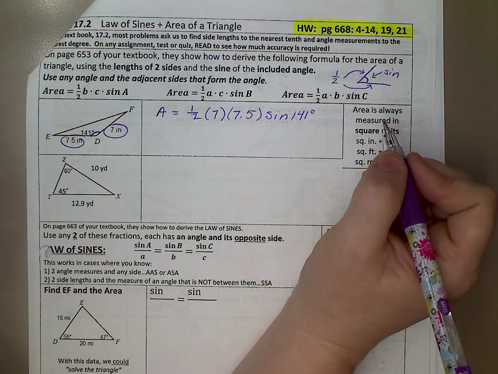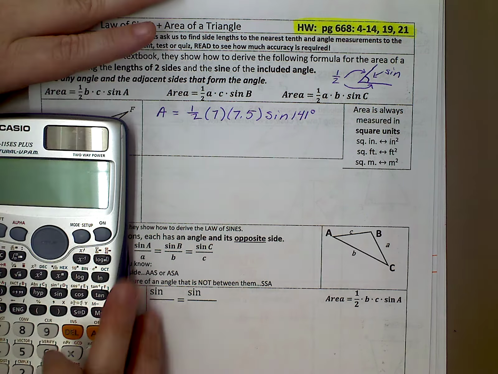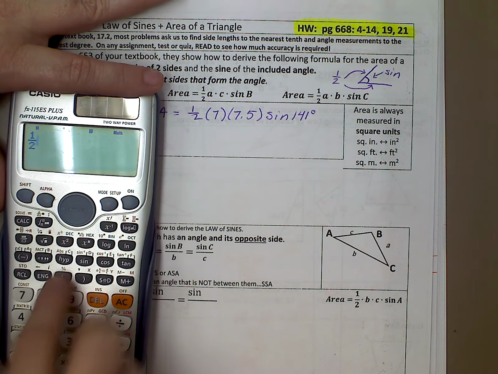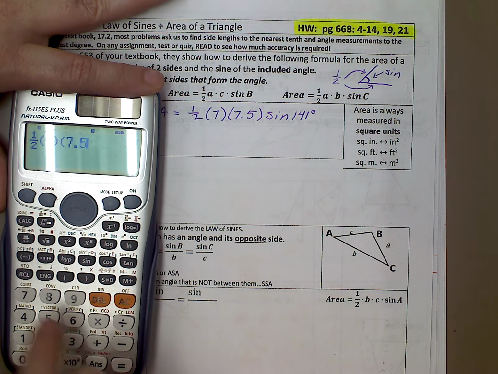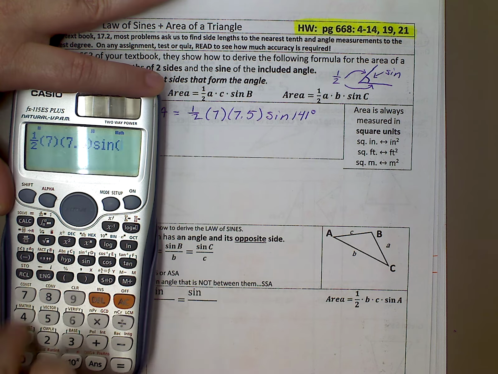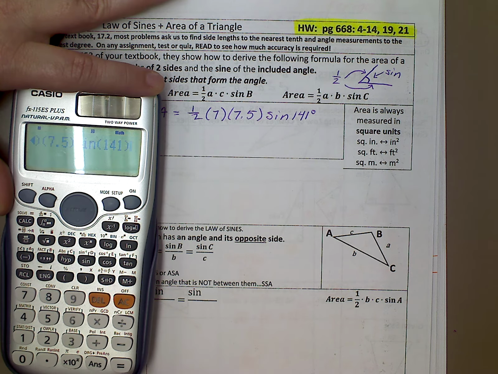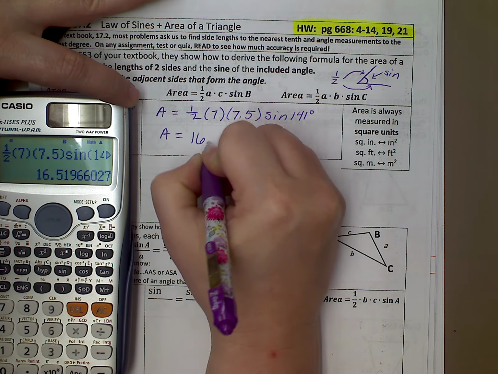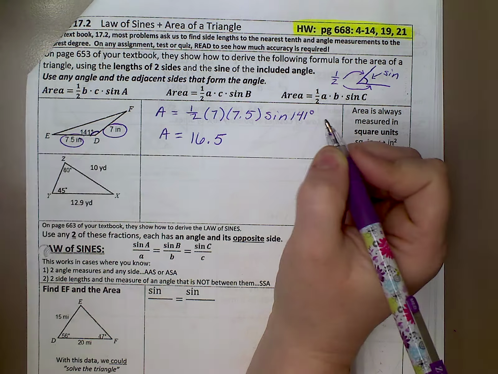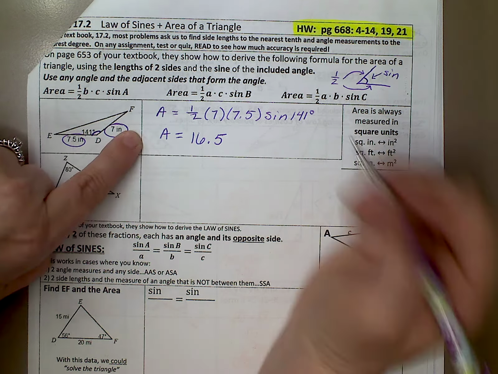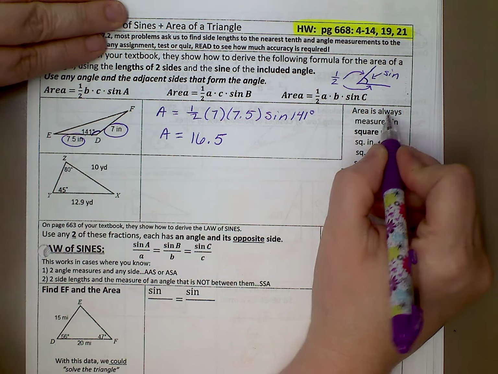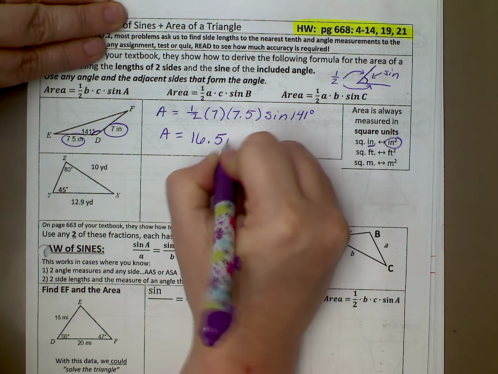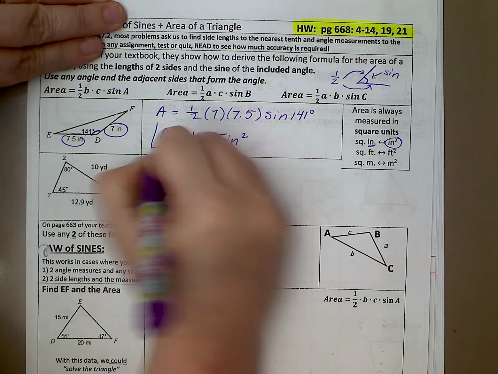After that, as soon as I get that set up, I just go straight to my calculator and I do 1/2 times 7 times 7.5 times the sine of 141, and I get the area is 16.5, and let's label this. They were talking about inches, so area is always measured in square units. So if I had inches, I need to label it as inches squared. That would be my answer for that problem.